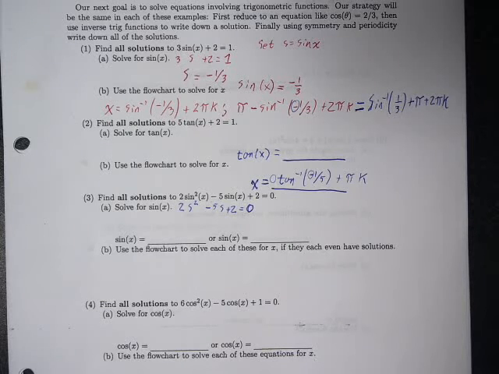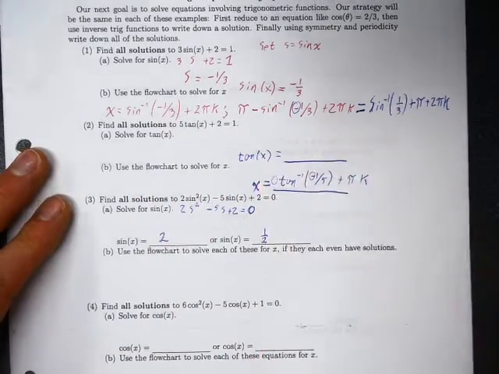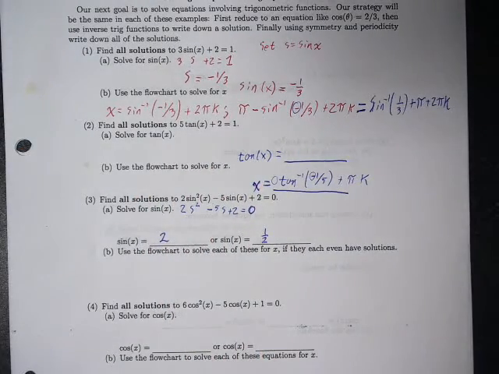So once you get even just the values that s might be, once you solve this equation for s, tell me what you get. Sine of x is equal to 2, and sine of x is equal to 1/2. Anyone get things different? Does anyone want me to talk through that?